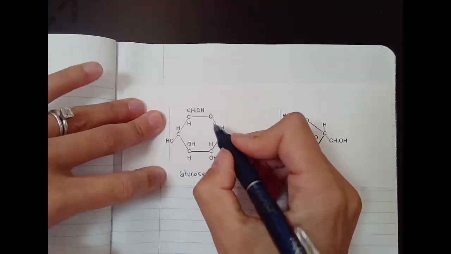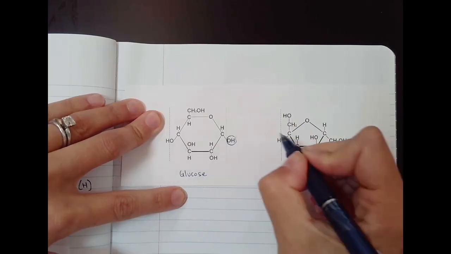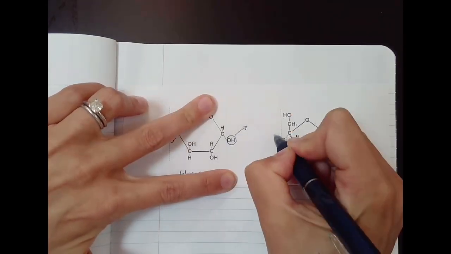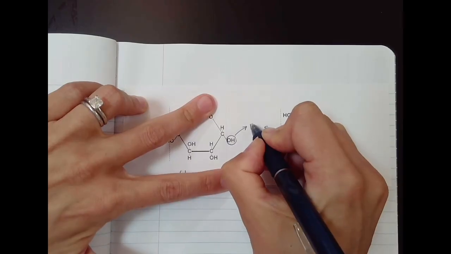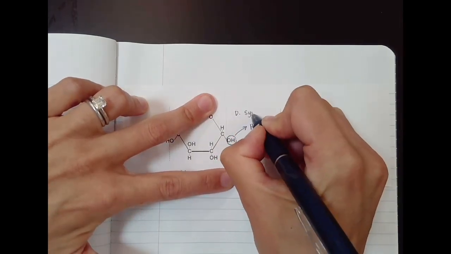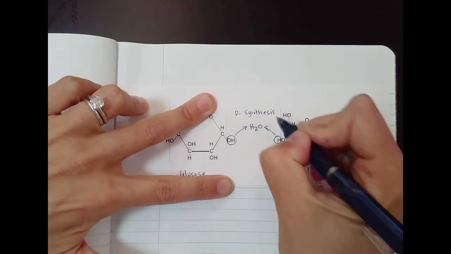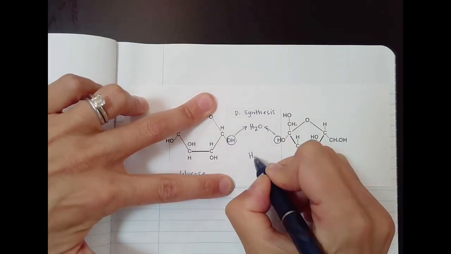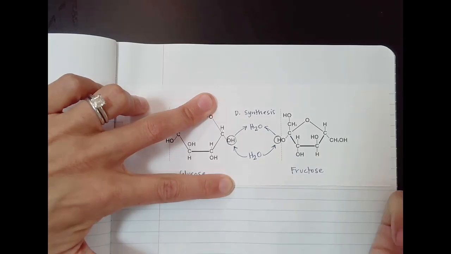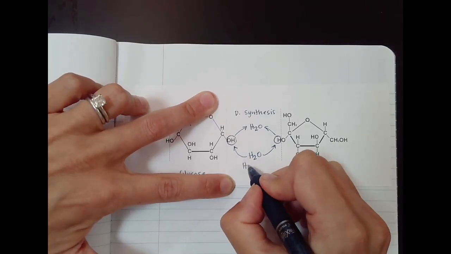And you'll notice that there's an OH and an H, which means I can remove the OH and the H, making water. That would be dehydration synthesis. Or I could go the other way. I could take water and I could put an H there, and I could put an OH here, and that would be hydrolysis.